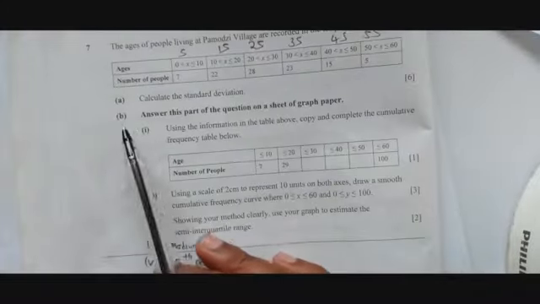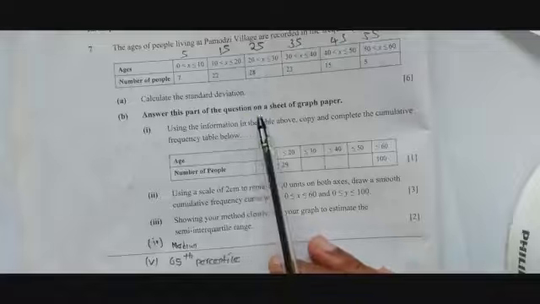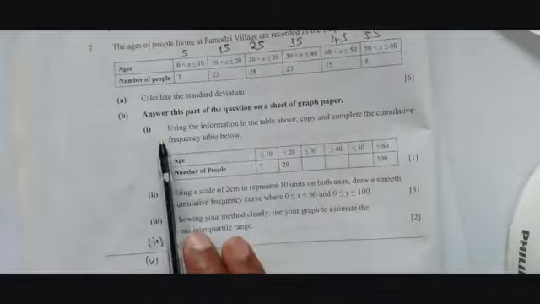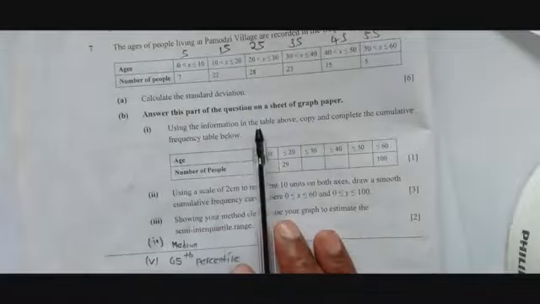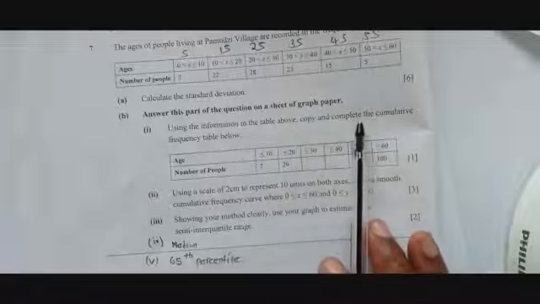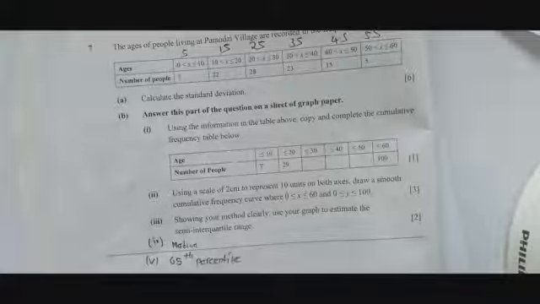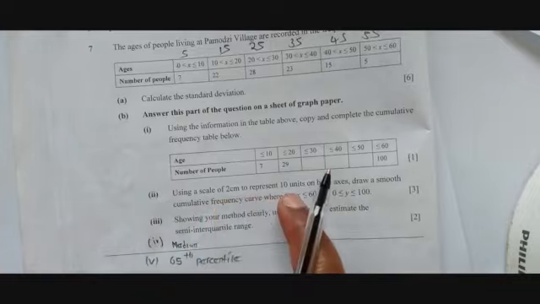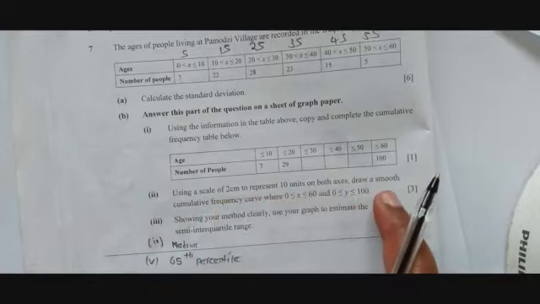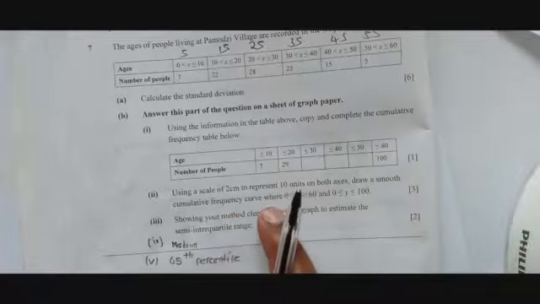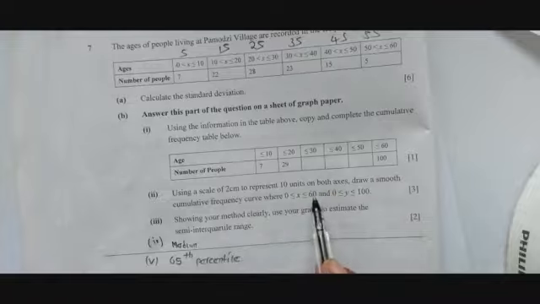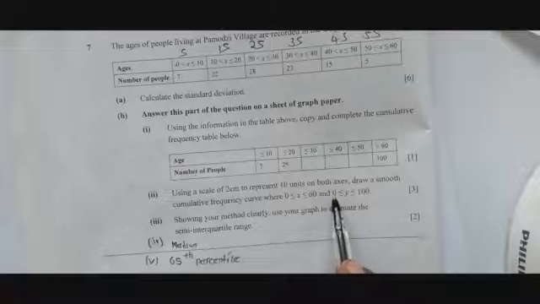Okay, part B, answer this part of the question on a sheet of graph paper. Roman numeral 1. Using the information in the table above, copy and complete the cumulative frequency table below. So we need to copy this one and complete it. All right? Okay. Now, before you even go to that, look at this one. This is very important. Using a scale of 2 centimeters to represent 10 units on both axes, draw a smooth cumulative frequency curve for 0 to 60 on the x-axis and 0 to 100 on the y-axis. It's very important, this one.